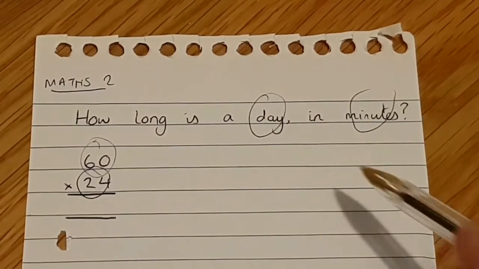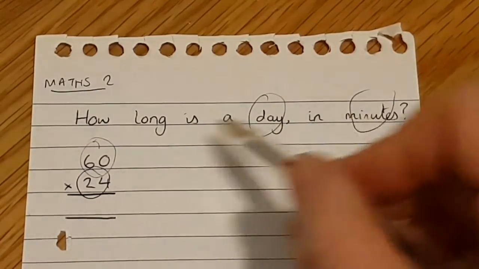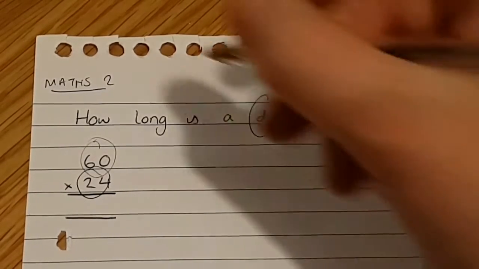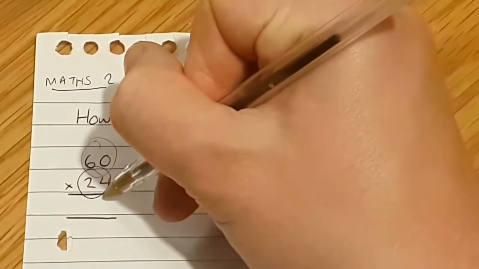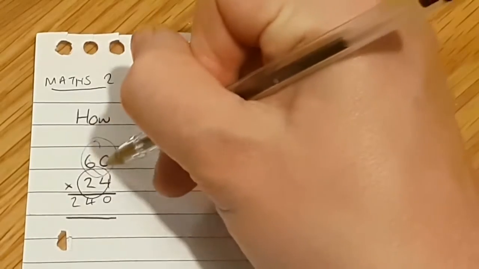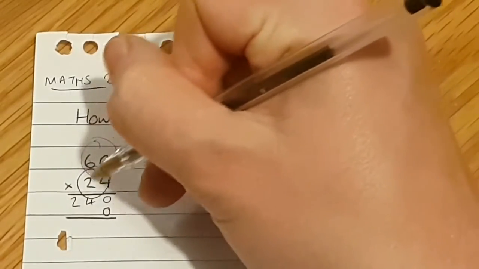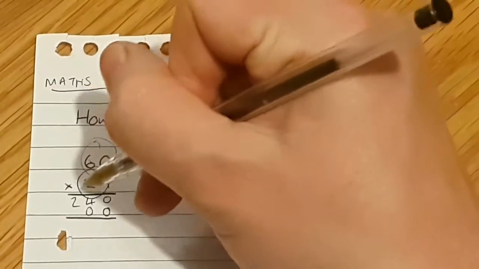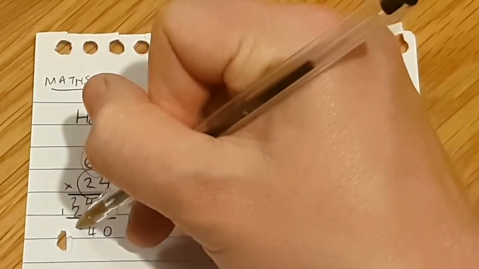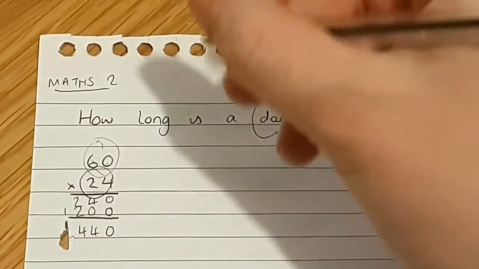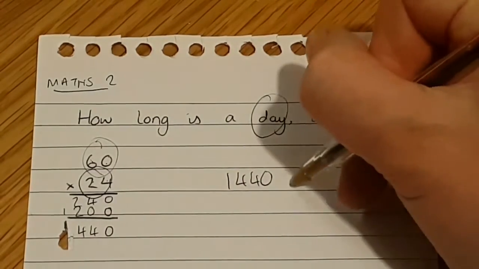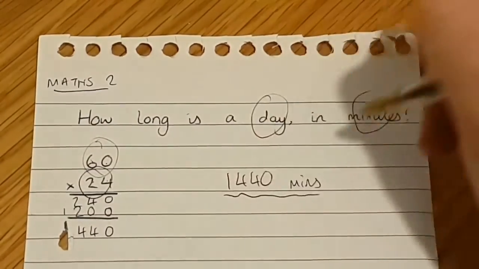So if I multiply the number of hours in a day by the number of minutes in 1 hour, it will tell me how many minutes there are in 1 day. So I'll just perform this calculation here. 4 times 0 is of course 0. 4 times 6 is 24, which is 4 units, 2 tens. I've used my units, so I put a placeholder in. 2 times 0 is 0. 2 times 6 is 12, which is 2 tens and 1 hundred. Add these together: I've got no units, I've got 4 tens, I've got 400 and 1000. So there are 1440 minutes in a day.